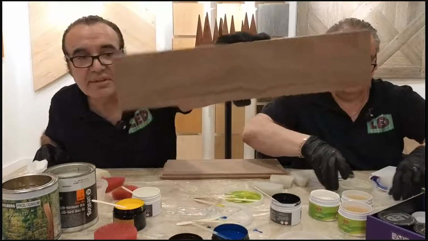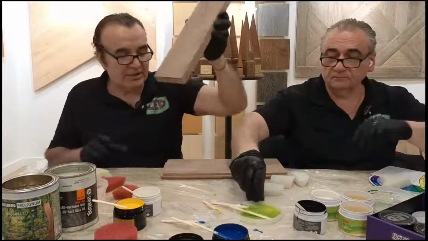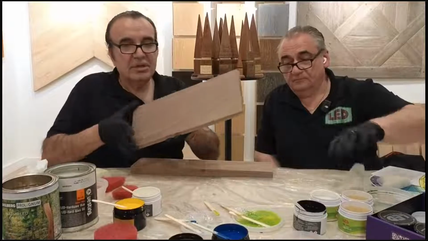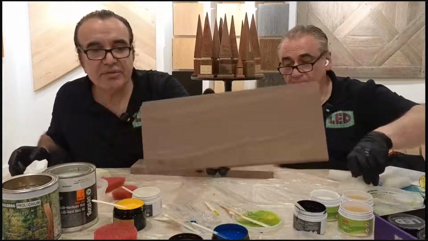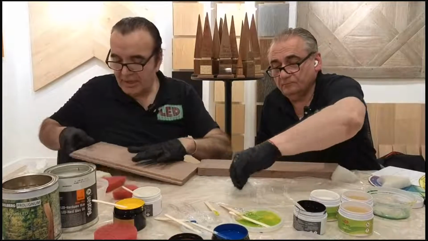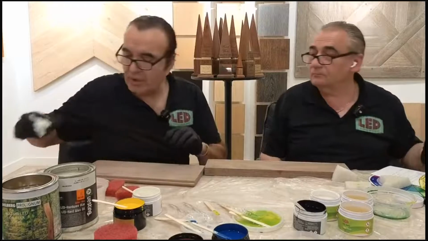You could see that the color is totally black, and I have another piece of walnut. The color is kind of pinkish, so you will see it more when I put a little bit of oil on it.